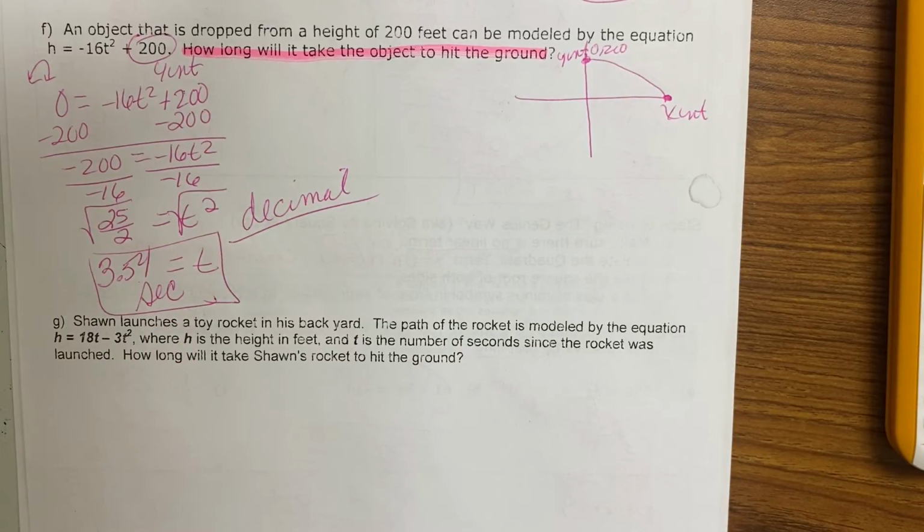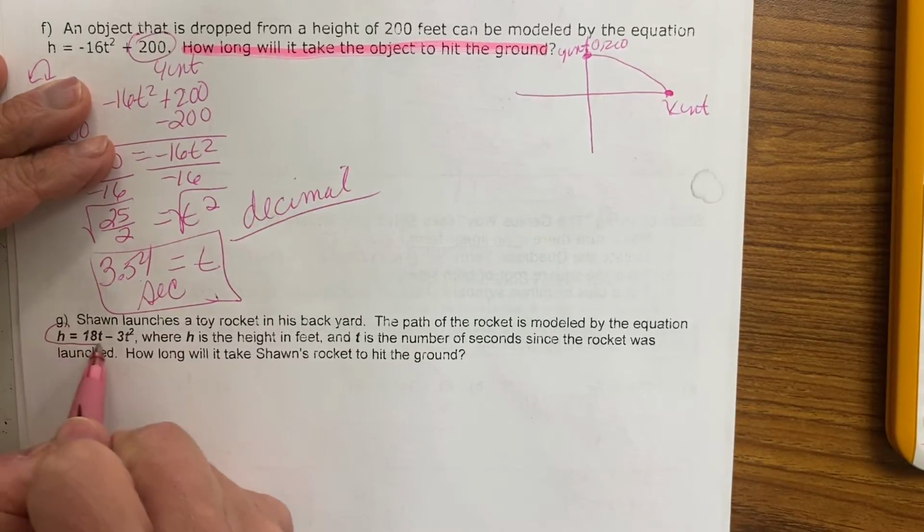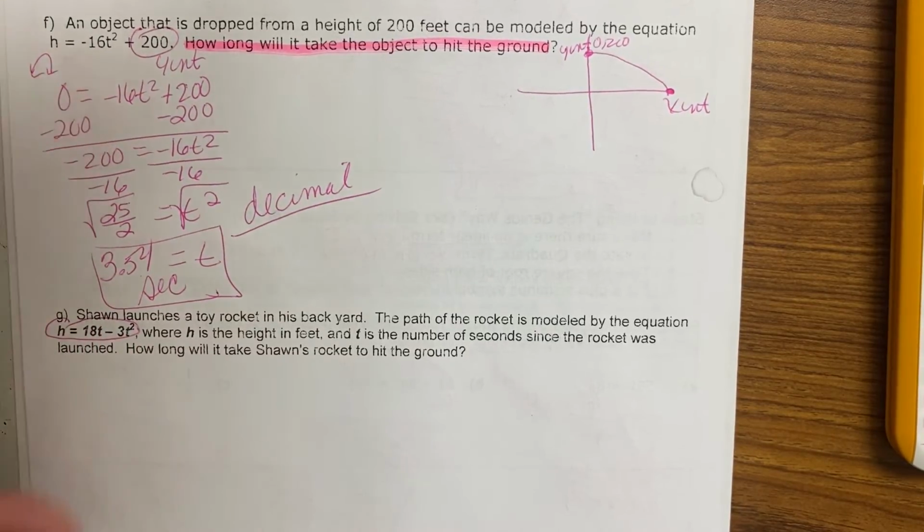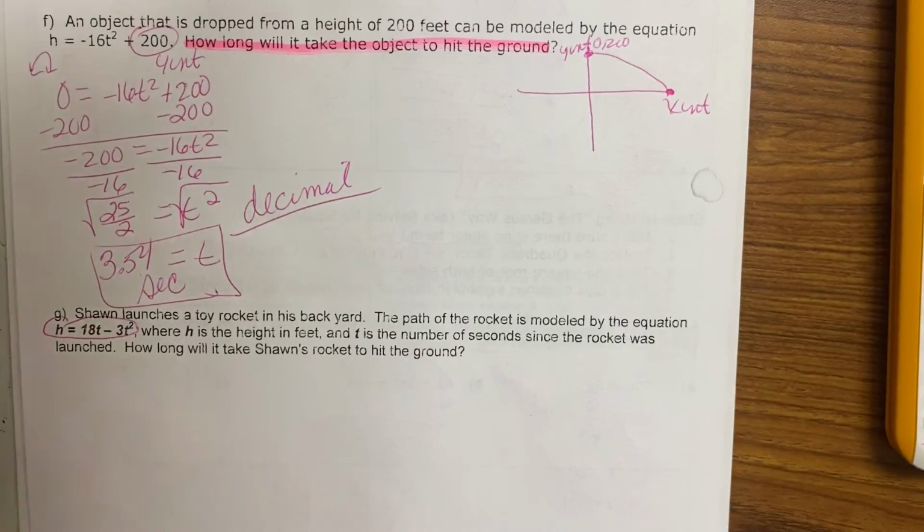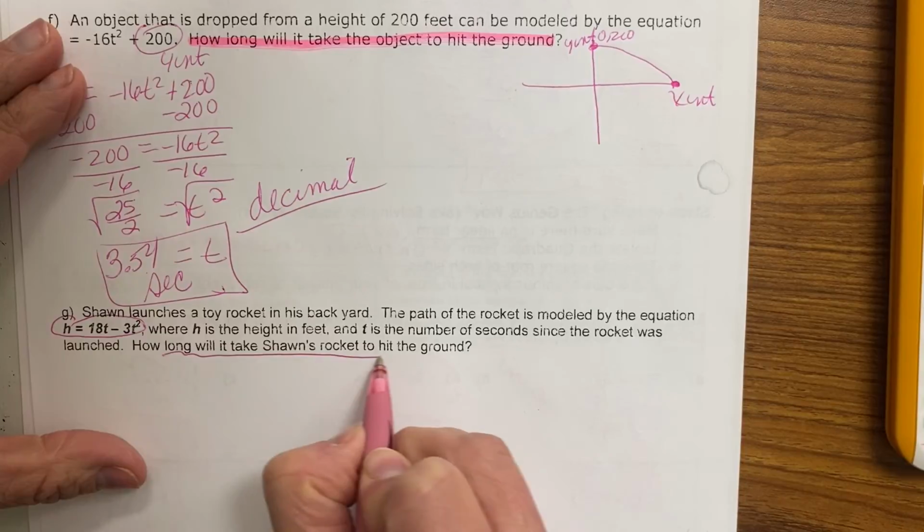Sean launches a toy rocket in his backyard. The path of the rocket is modeled by the equation h equals 16t minus 3t squared. So here's our equation that they gave us, where h is the height in feet, and t is the number of seconds since the rocket was launched. How long will it take for Sean's rocket to hit the ground? So we're looking for when it will hit the ground.